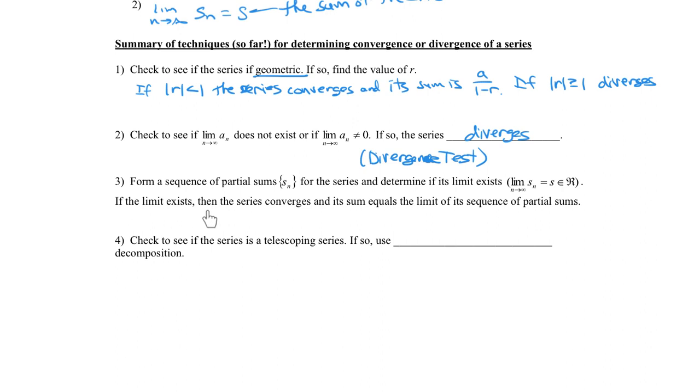If the limit exists, then the series converges, and the sum of the series equals this s, the limit of its sequence of partial sums. And then finally, we can check to see if the series is a telescoping series. If so, use partial fraction decomposition.